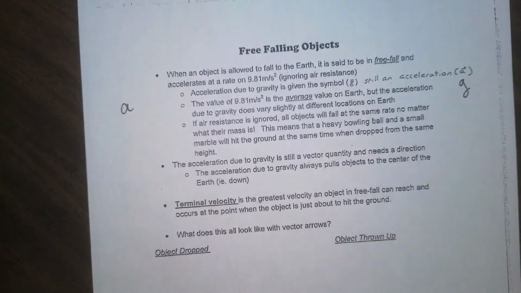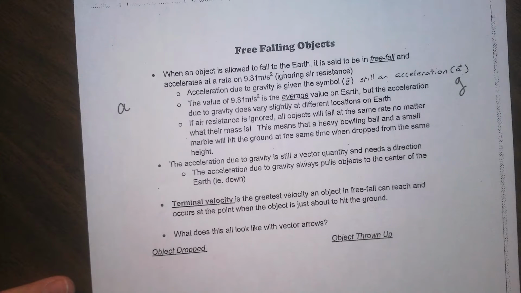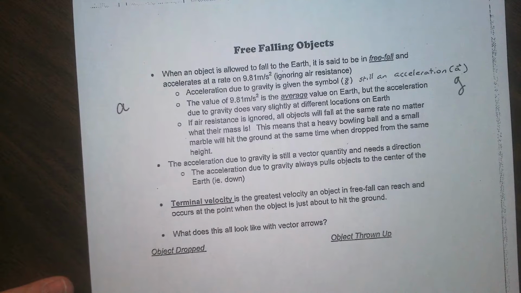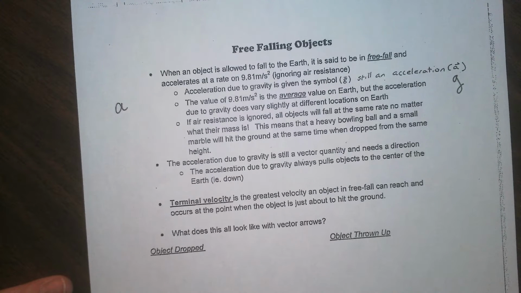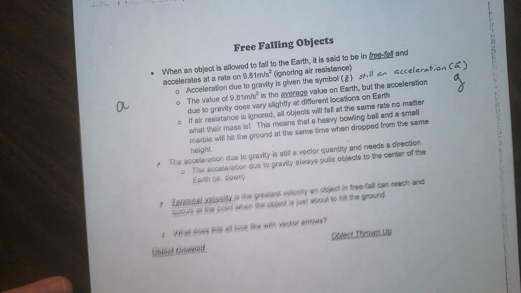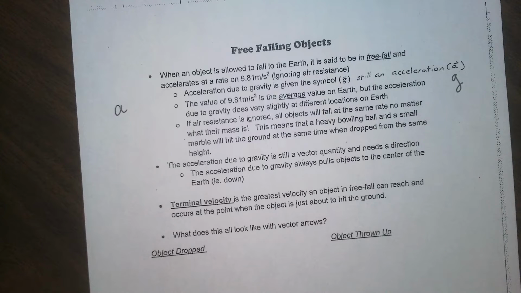And so 9.81 is the average value on Earth. If you were on Mars, you would have a different acceleration. If you're on Jupiter, yet again different. And even on Pluto, who's no longer a planet but is kind of a planet, you yet again would have a different G. Okay, acceleration is different planet to planet out in space. Contrary to popular belief, there is gravity in outer space. It's just minimal.